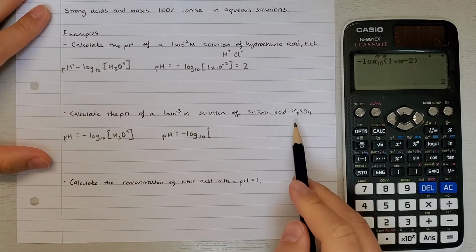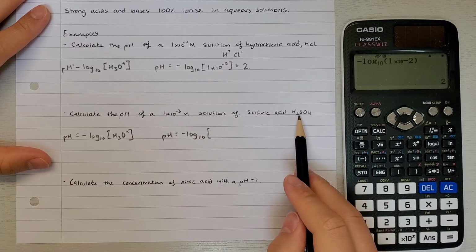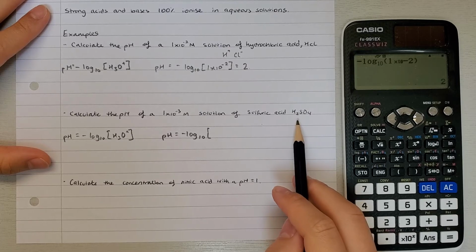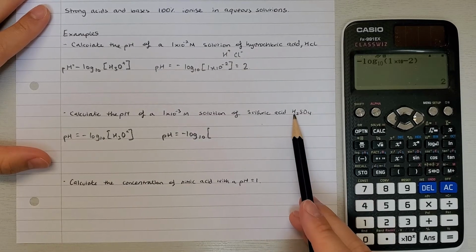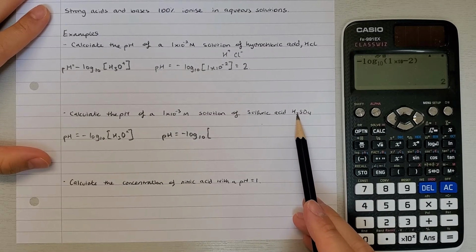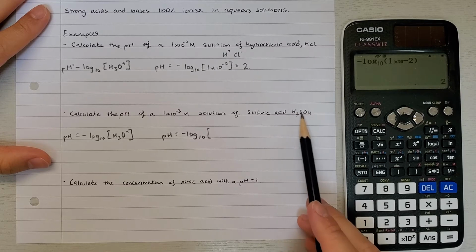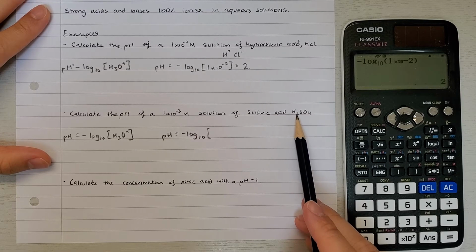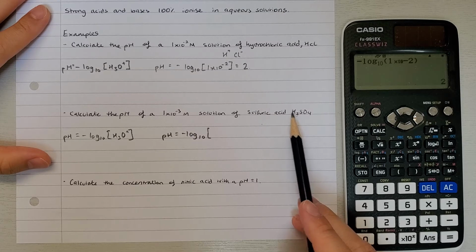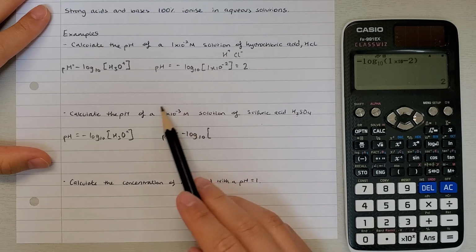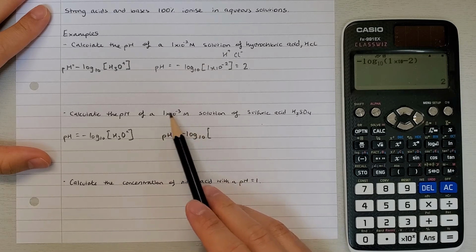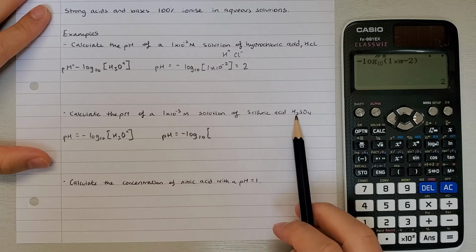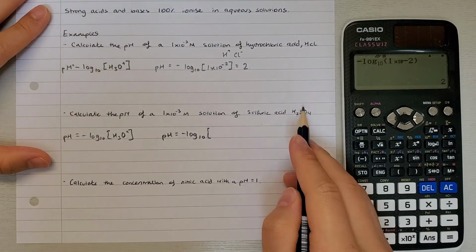But if we look at the formula for sulfuric acid, the hydrogens, there's 2 lots every time it dissociates. So the concentration of hydrogen ions is actually 2 times the concentration of the given solution, because in the solution 2 hydrogen ions dissociate for every molecule of this.